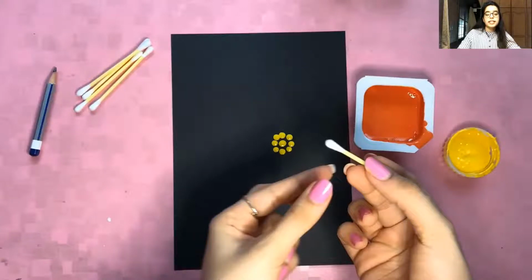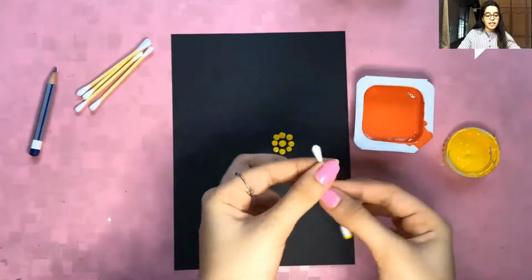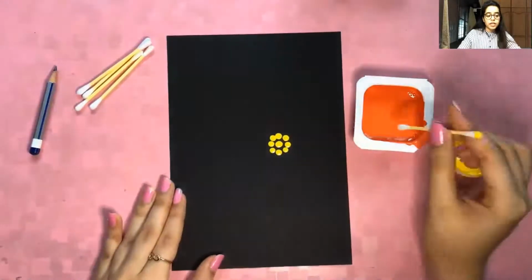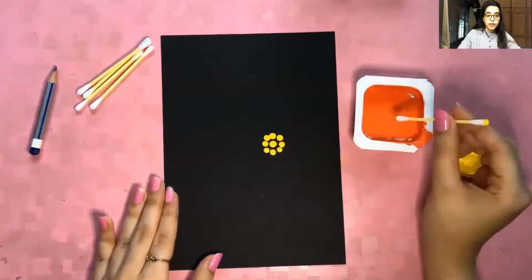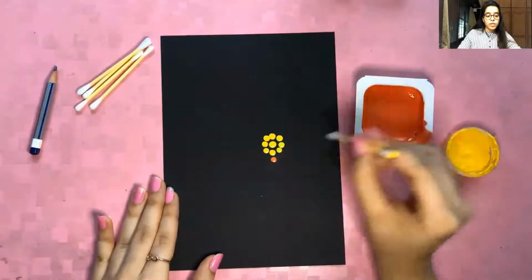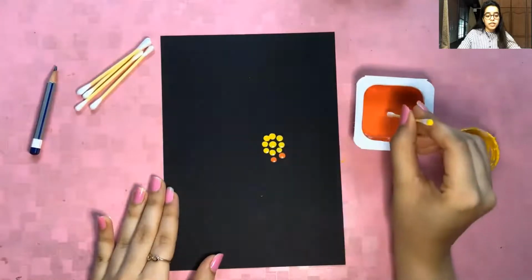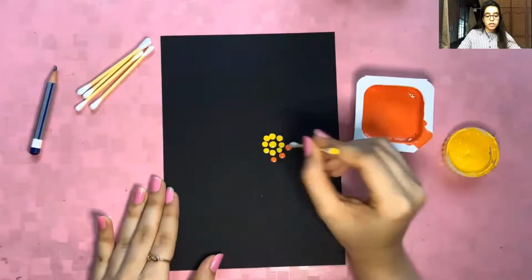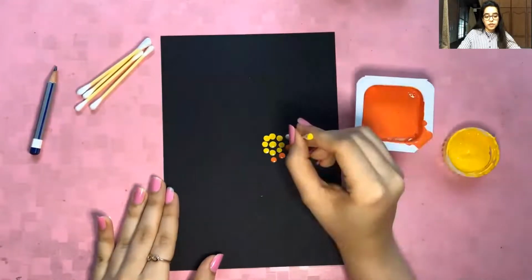And as I said, in case you don't have an orange paint, you can simply mix red and yellow color, or you can simply just go ahead and make use of red color. Okay. Now the other side of the earbud, I'm going to dip it into the orange paint now. And we just start marking these dots around the central part that we have given.